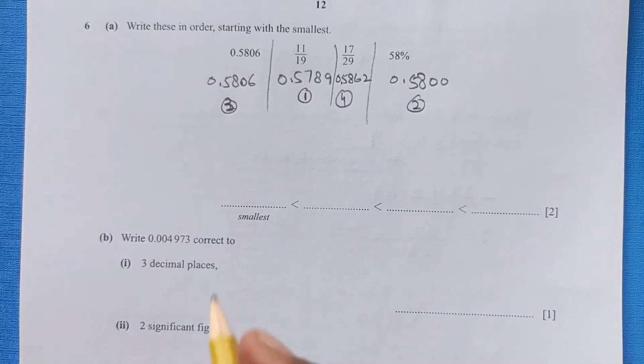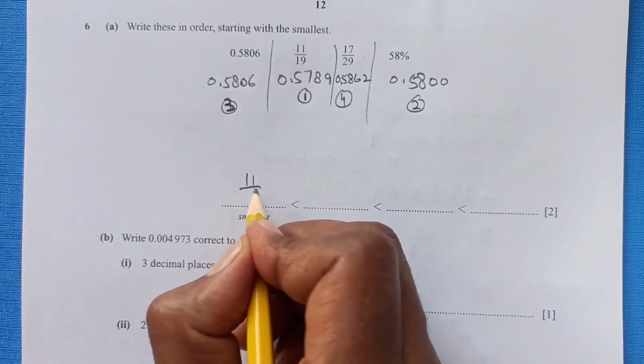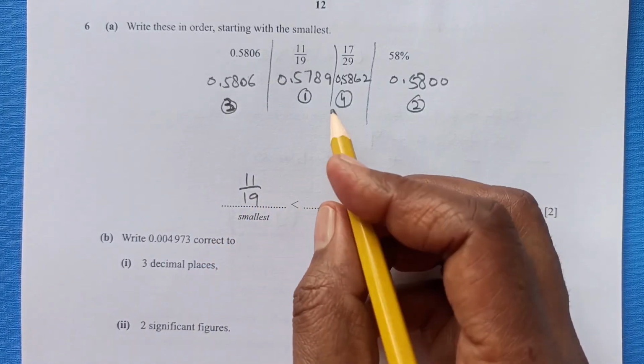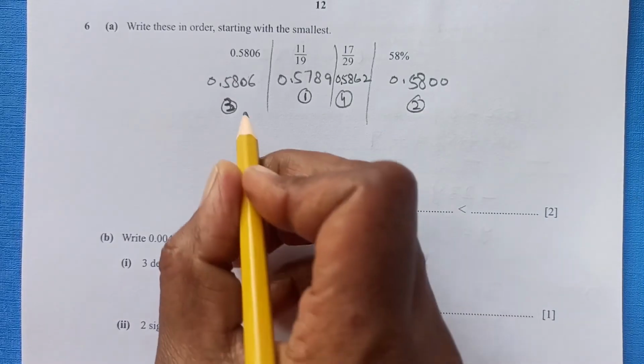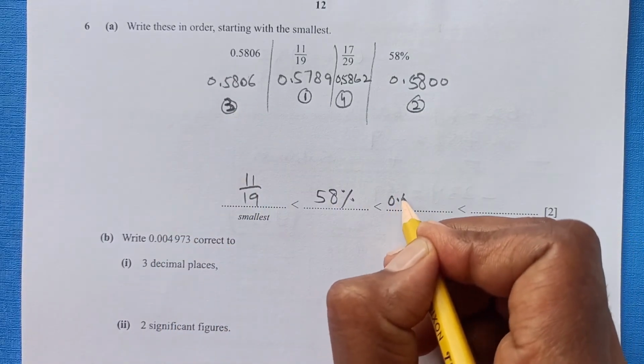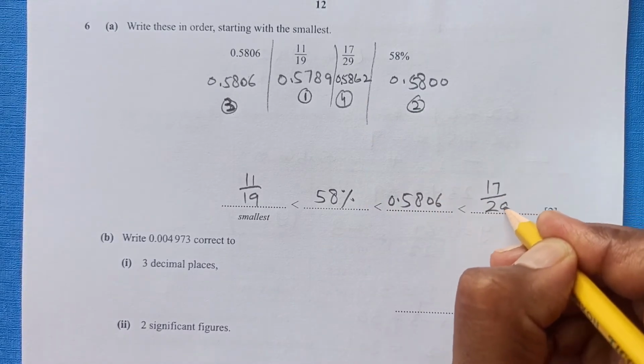So remember to write them in the original form. So the first one is 11 over 19. Then the second one is 58%. The third position is 0.5806, and the fourth one is 17 over 29.